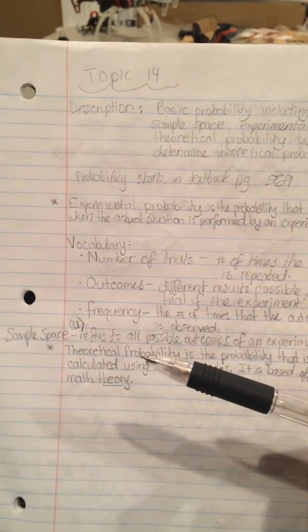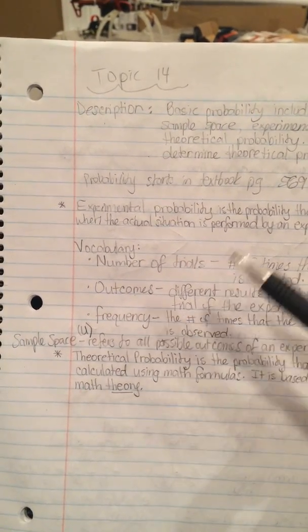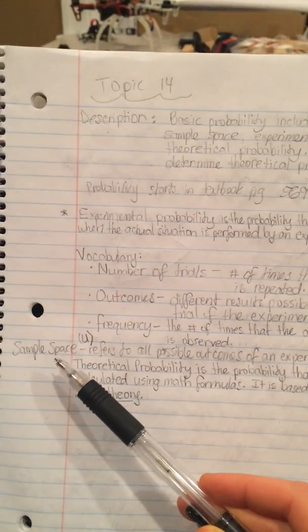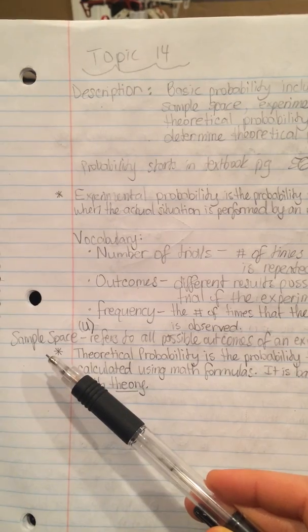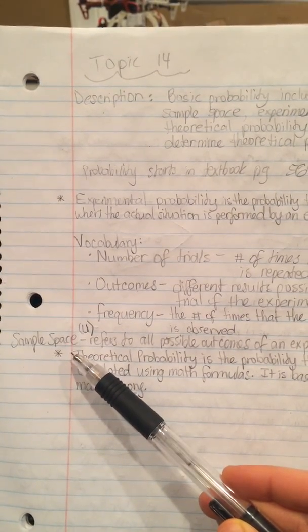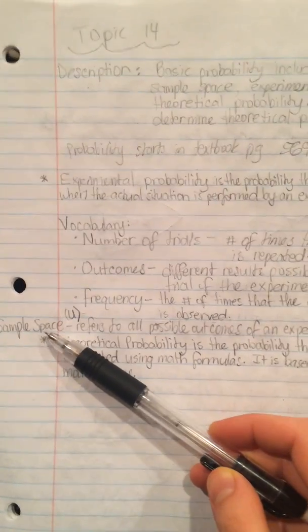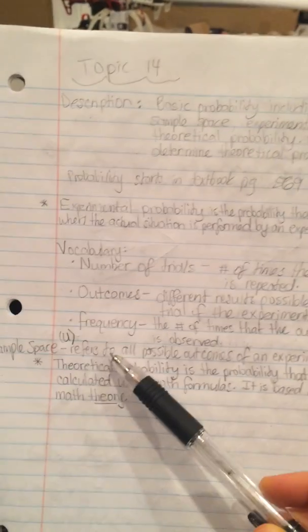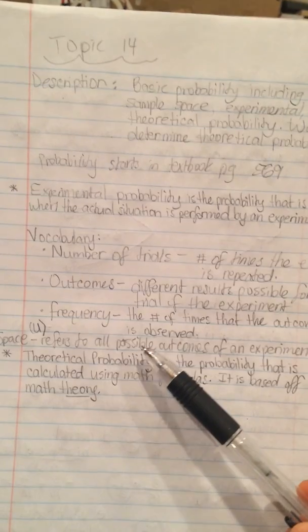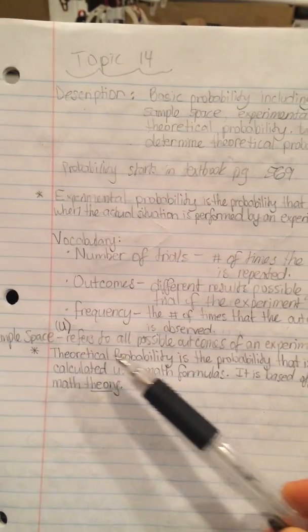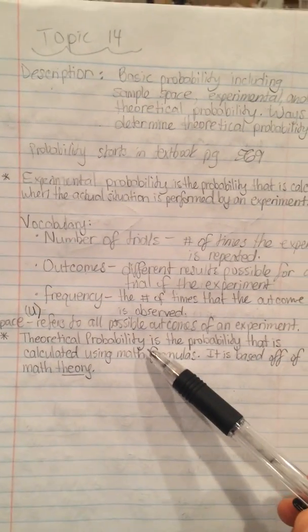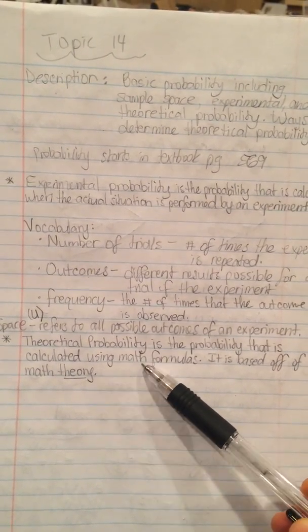And especially with theoretical and experimental probability, it's important to know what sample space is, because that's how a person is able to portray what is mathematically likely to happen. So the sample space, which usually in most problems is represented with that U, refers to all the possible outcomes of an experiment. And with that said, theoretical probability is the probability that is calculated using math formulas.